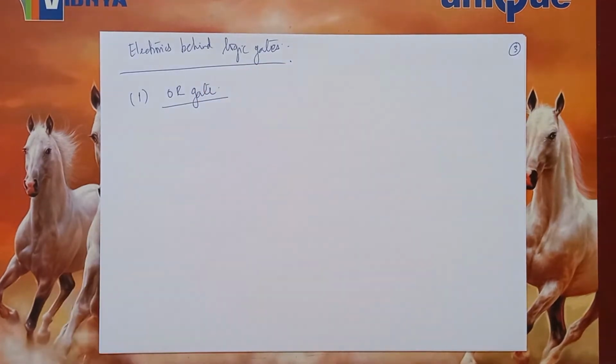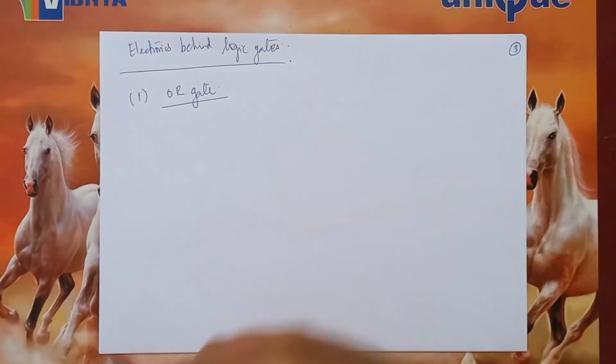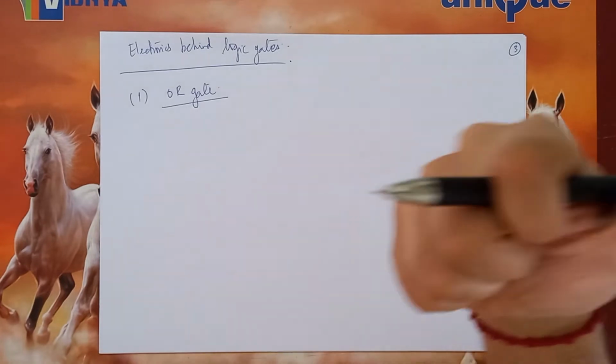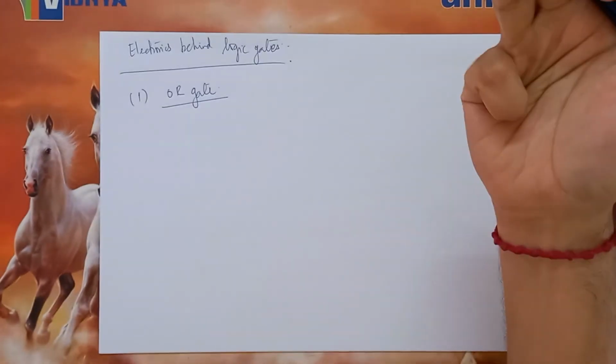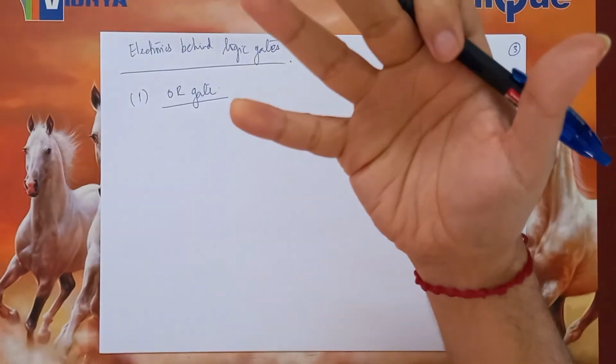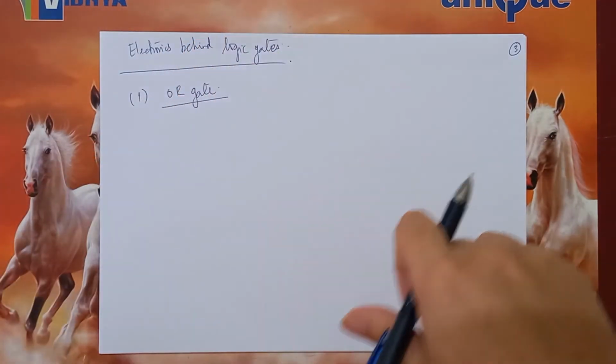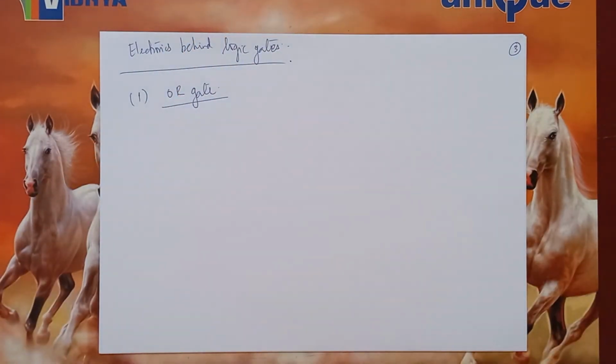We want to implement an OR gate using simple electronic components that are known to us. Now, what are the simple electronic components that are known to us? Resistors, capacitors, inductors, diodes, transistors. So the question is, using one or more of these known devices or elements, can we implement an OR gate?